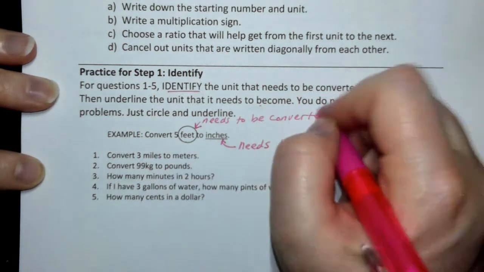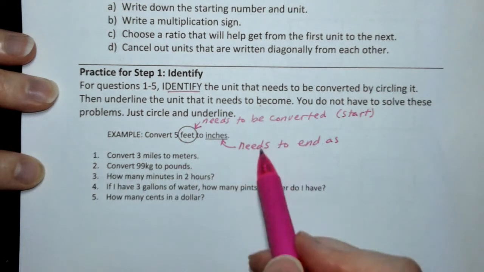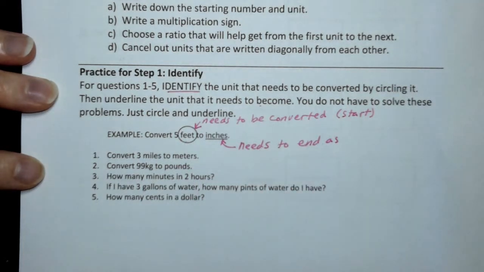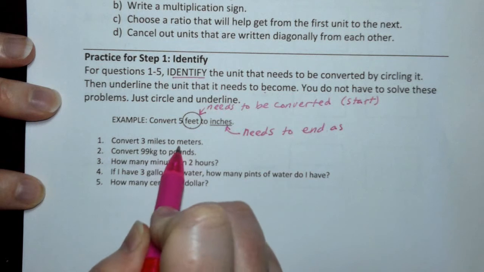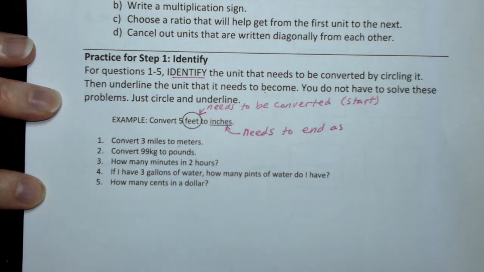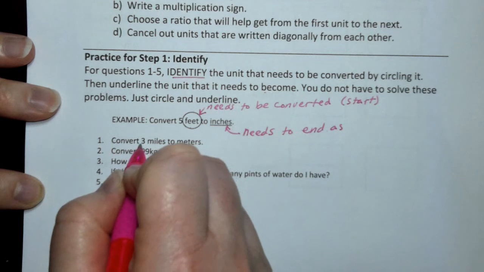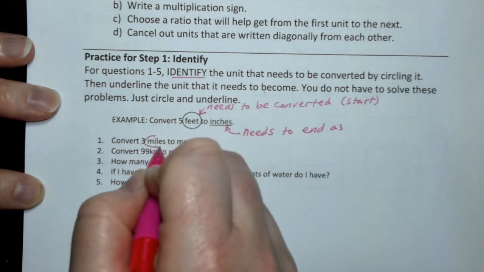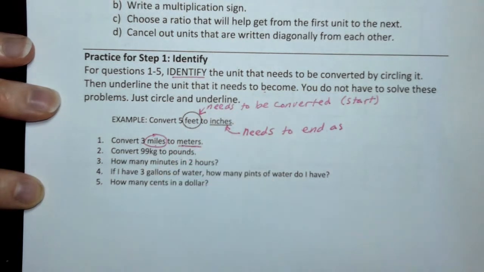So start gets circled, ending gets underlined. This is just trying to see if you can recognize what the question is asking. So convert 3 miles to meters. What's the unit we're starting with? Pretty obvious in this one, I hope. 3 miles is what we're starting with. And meters is what it's going to become.